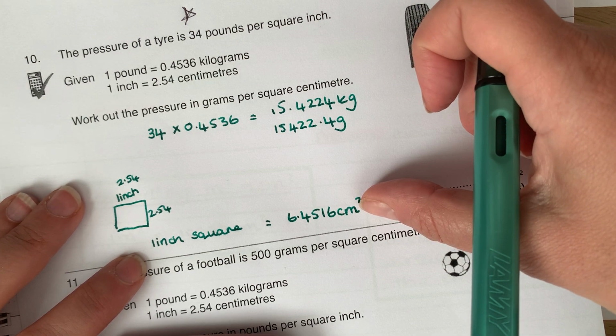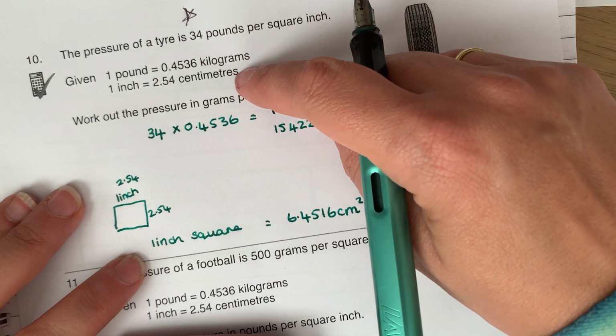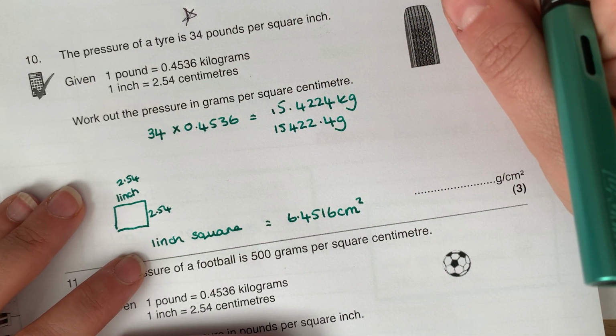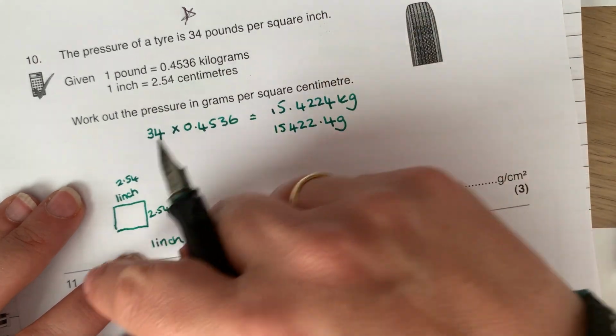So the trap that people would have fallen into is just thinking, an inch, times it by 2.54. Remember, when you're talking about areas or volumes, it's going to be a lot more. You've got to always think about that diagram.